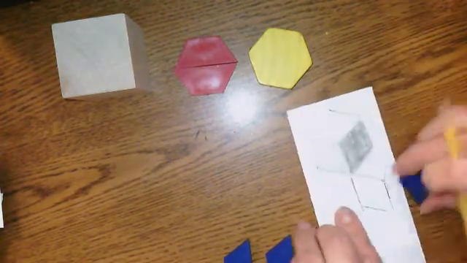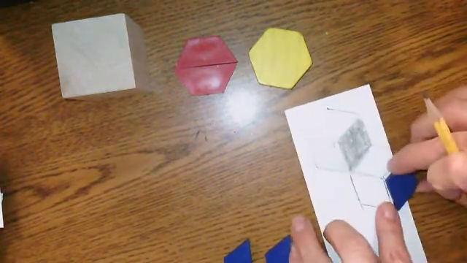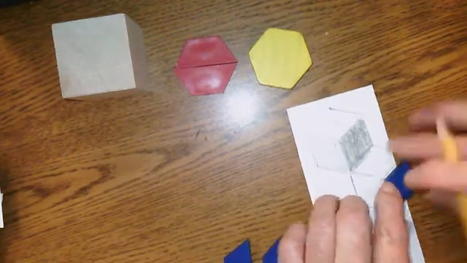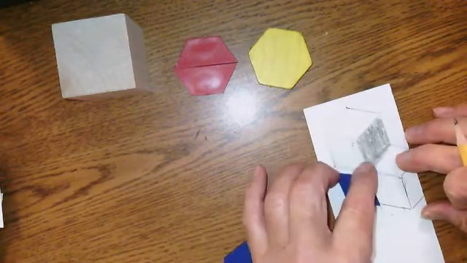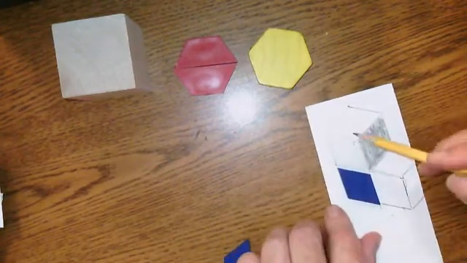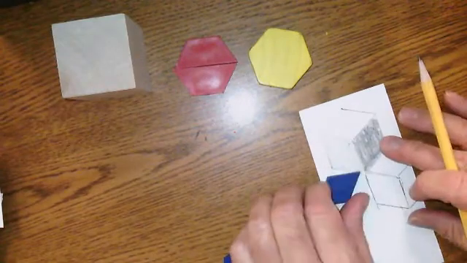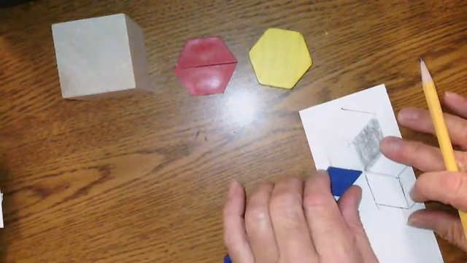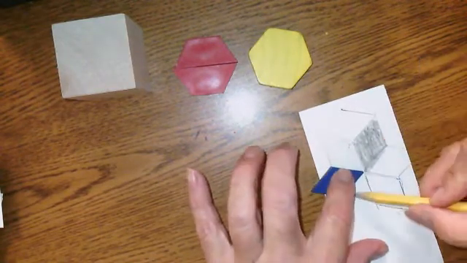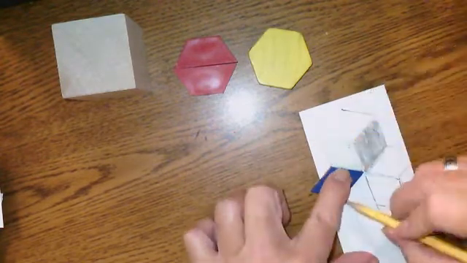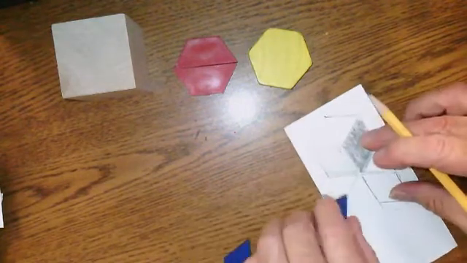Just be careful as you trace that your parallelogram doesn't move and that you're in control of your pencil. Now I can make one go this direction where I would just have 3 cubes and this would be just a side of a cube. But I'm going to make it go this direction. Same direction as that, just opposite to the opposite side.